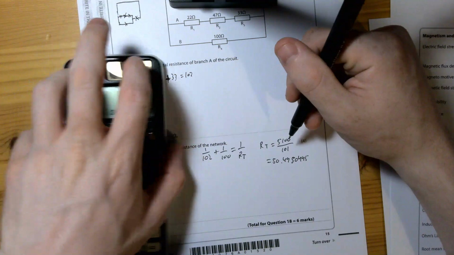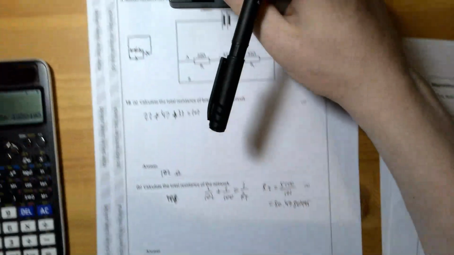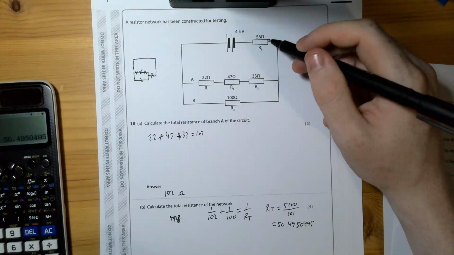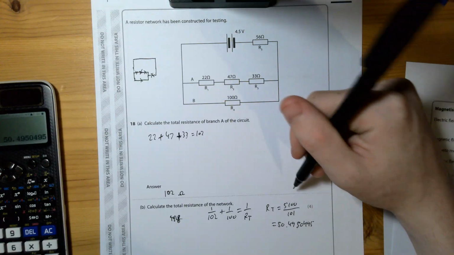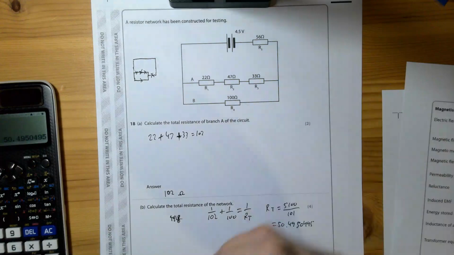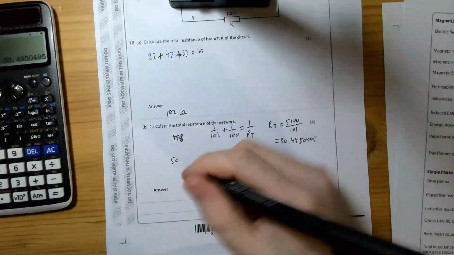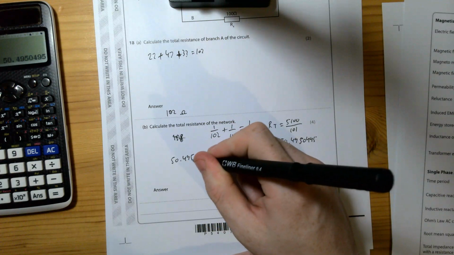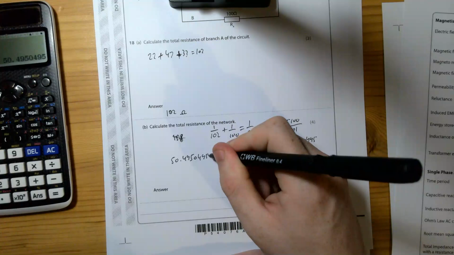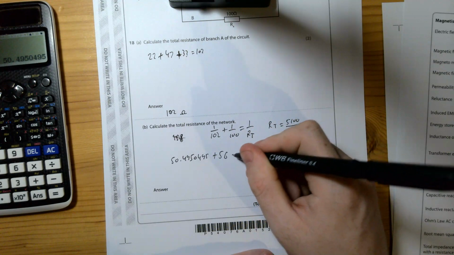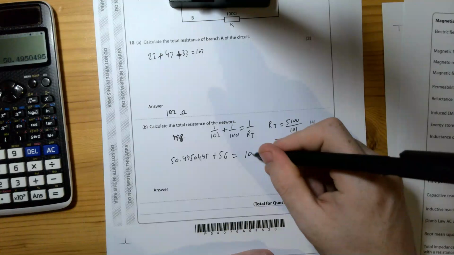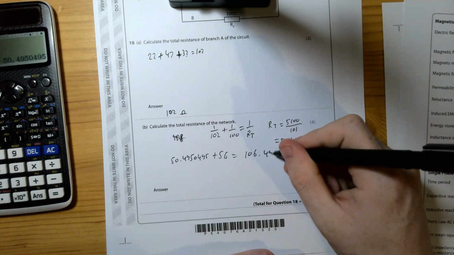Now, that only gets me part of the way. I've still got to add my 56. Now, fortunately, it's linear. Okay, it's in a series, therefore it's going to be 50.49500495 plus 56, and that's therefore going to equal 106.495.